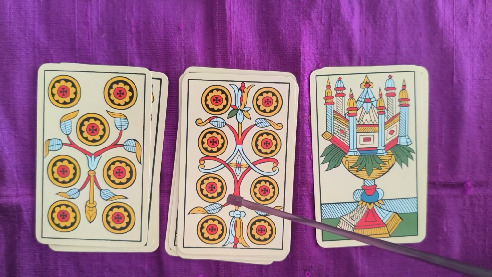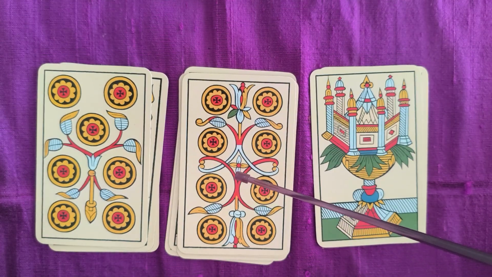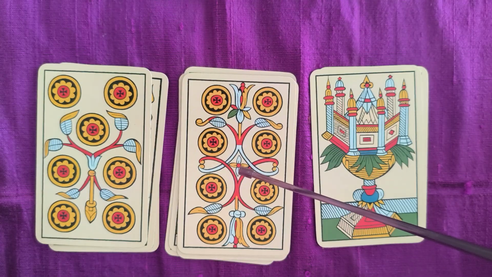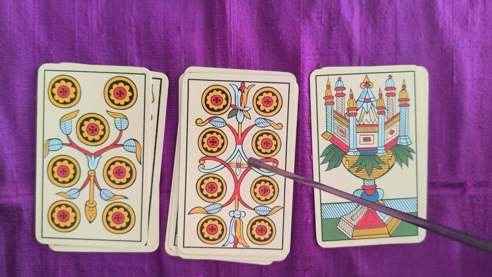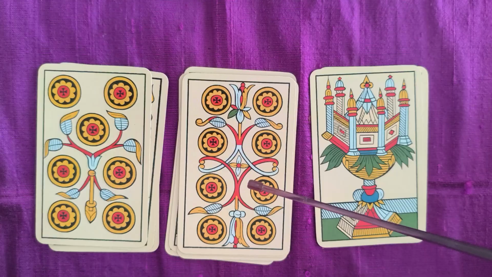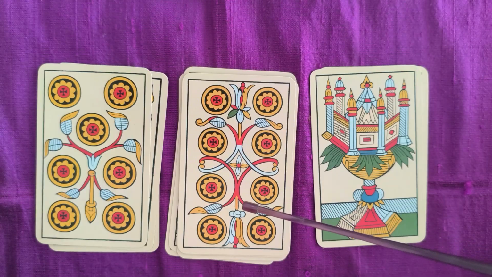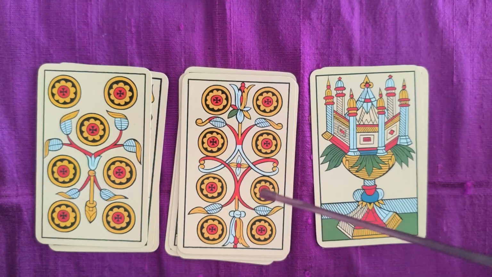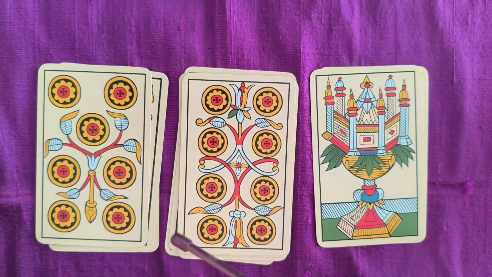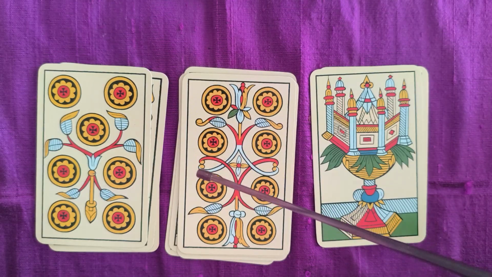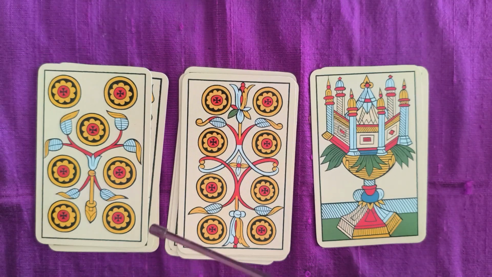Now, if you can get used to saying coins instead of pentacles and batons instead of wands, it'll just start to change your frame of mind and your approach when you're using the Tarot de Marseille, because it is a completely different system to the Rider-Waite-Smith.